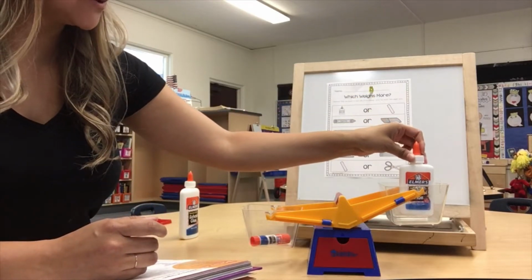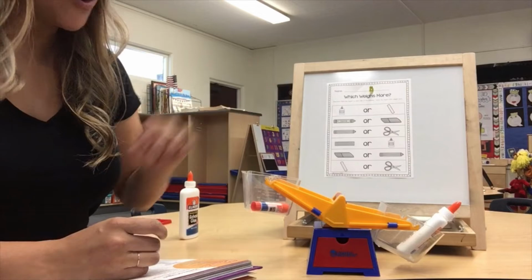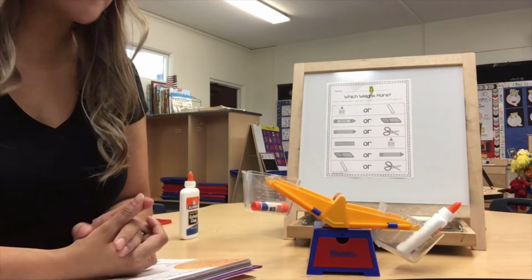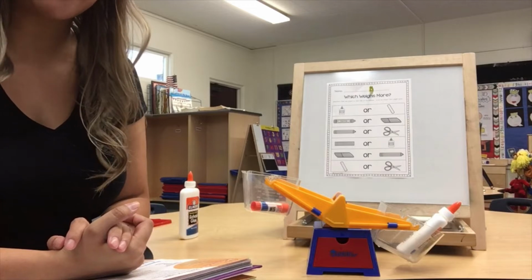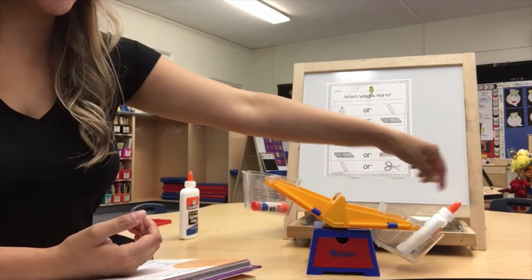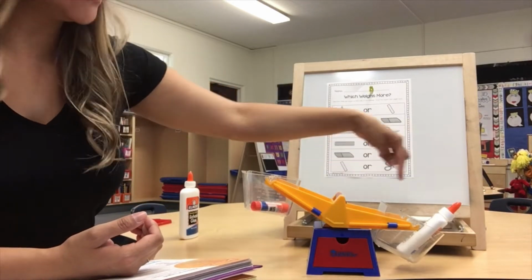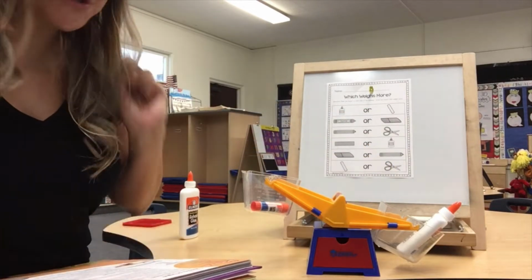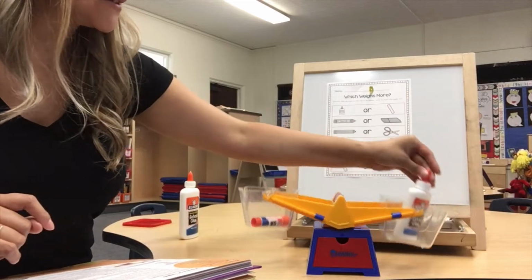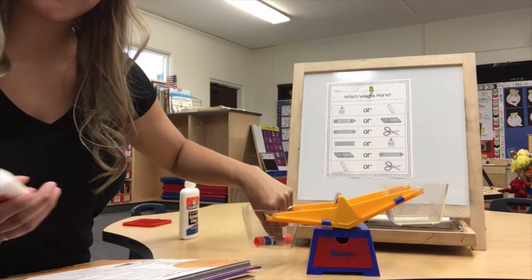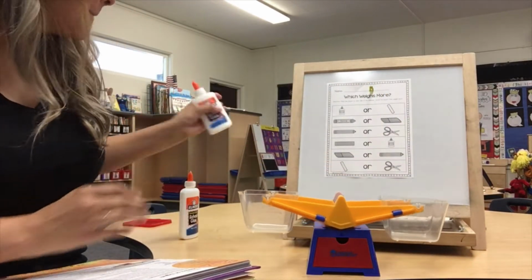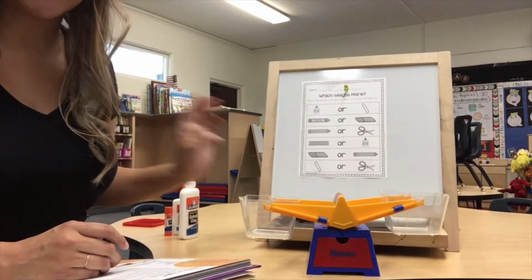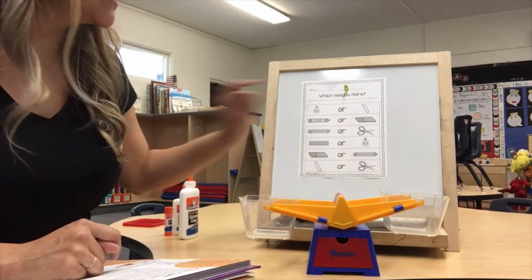Now let's find which one's heavier. Which one do you think is heavier? Which one is lower? What is the scale telling us? Very good. The large glue bottle is heavier than the glue stick. Okay, so that was just a little example to get us started, because we had talked about these items in our lecture. But let's go ahead and start walking through this worksheet so that we can start identifying which of these items is heavier.